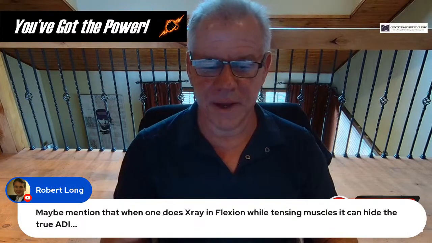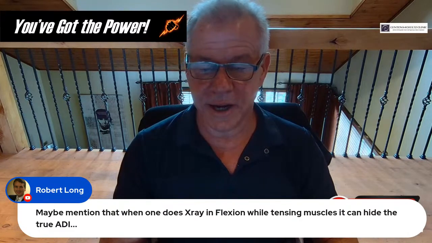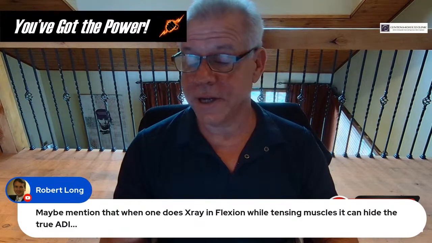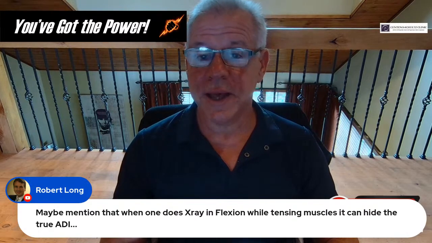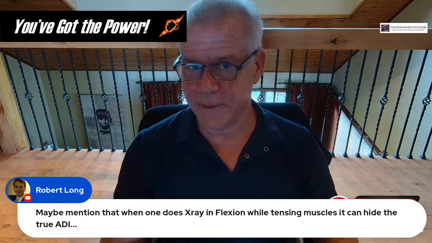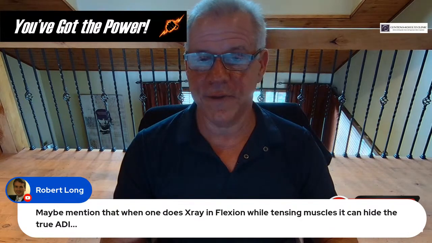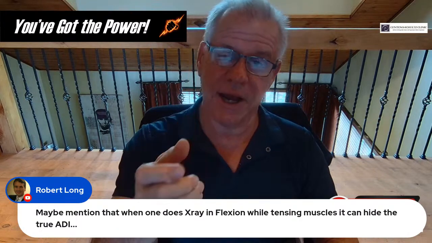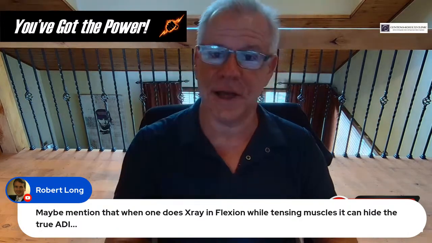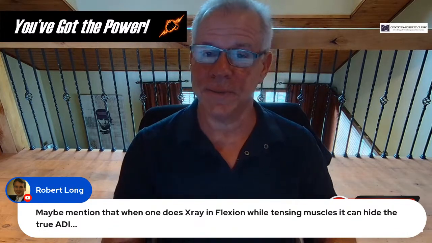Robert, maybe mention that when one does X-ray in flexion, tensing muscles can hide the true ADI. Yeah, Robert, that's a very good point. So thank you for bringing that up. We have certainly seen a few times that a patient who doesn't appear to have an increased ADI in flexion will show an increased ADI during the procedure, because we have them in a little flexion, and then we put them to sleep. All the muscles relax when we put them to sleep.